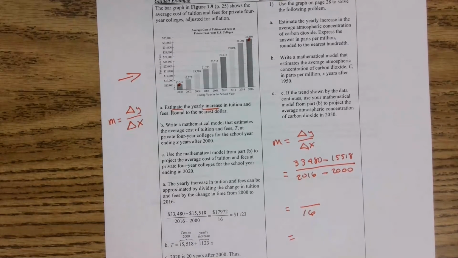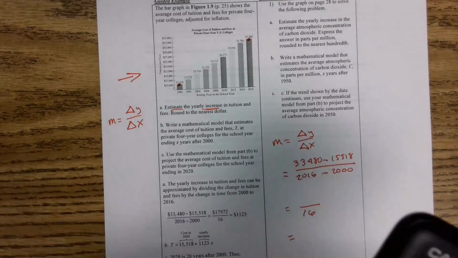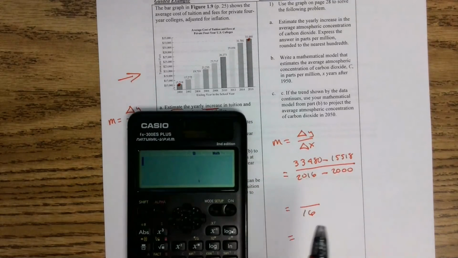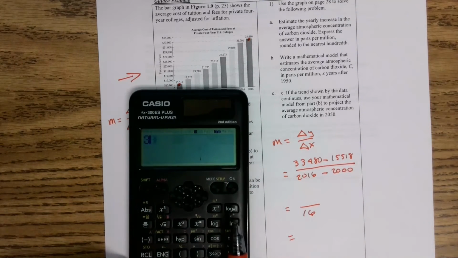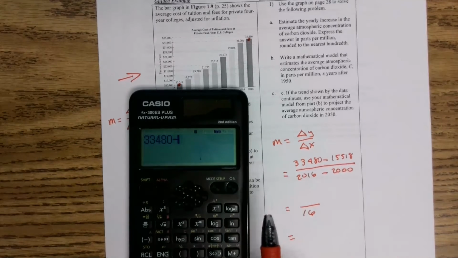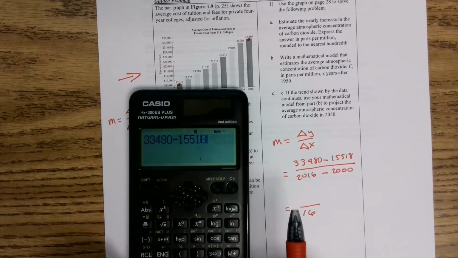Okay. This is when you grab a calculator. You're more than welcome to use calculators in my room. So 33480 minus 15518 is equal to that.